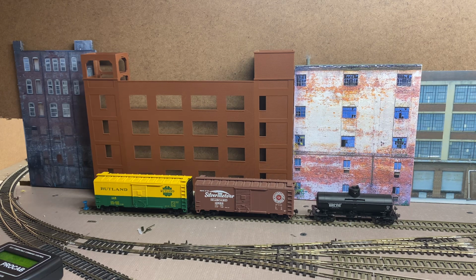Keep in mind, this layout is only 14 feet long for now until the next expansion, which I will make that announcement probably in the next month or so. Being 14 feet long, you can only fit so many people. So I can fit comfortably 2, possibly 3 operators, and then a yard master.